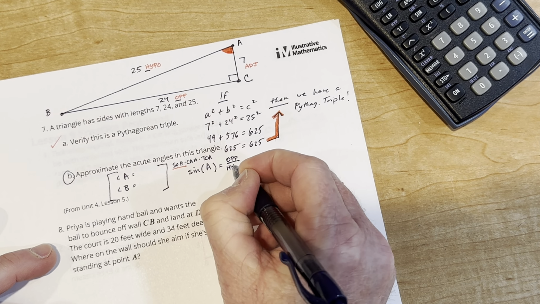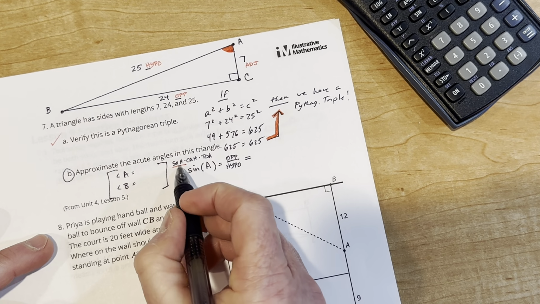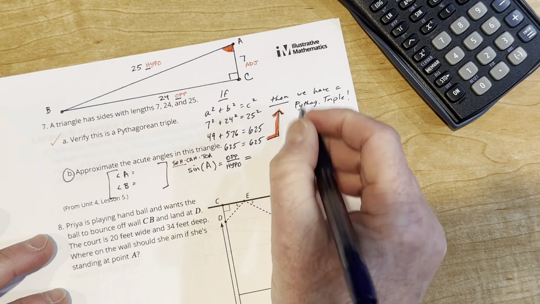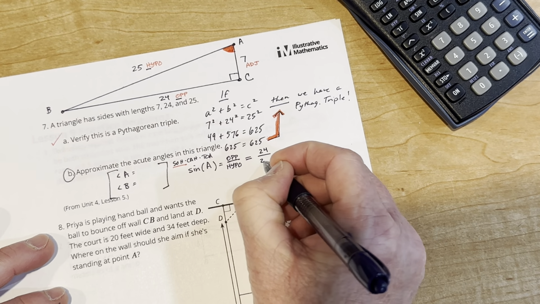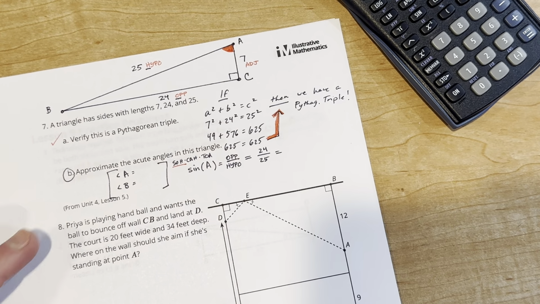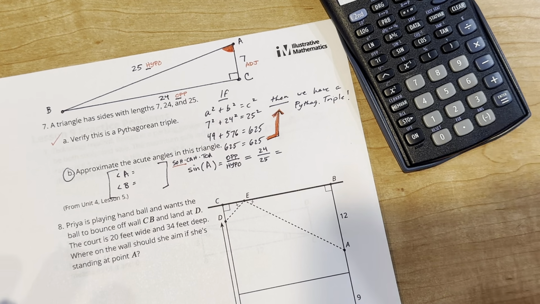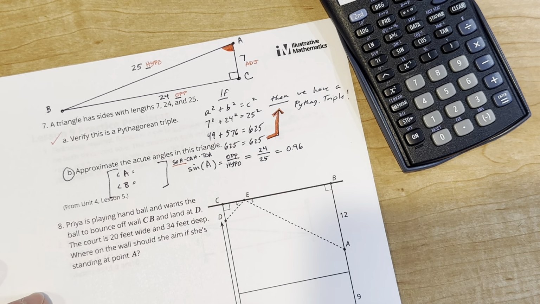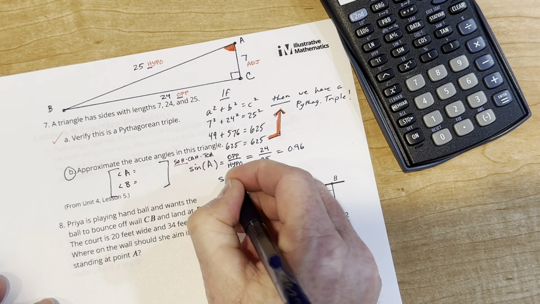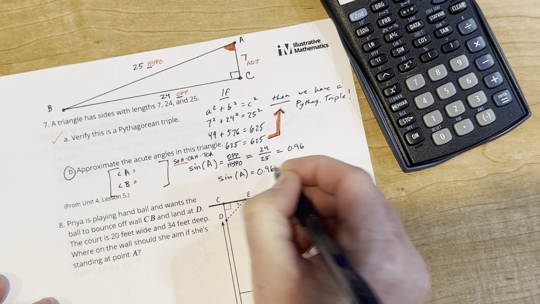over hypo, which we do know, opposite 24, hypo 25. 24 divided by 25 is 0.96. So sine of A equals 0.96.